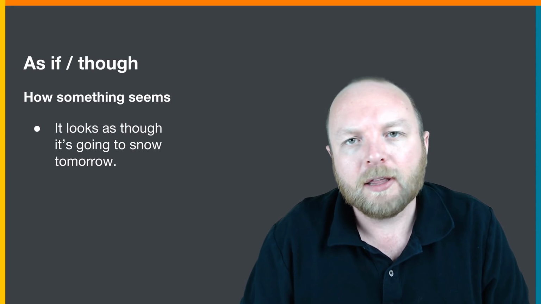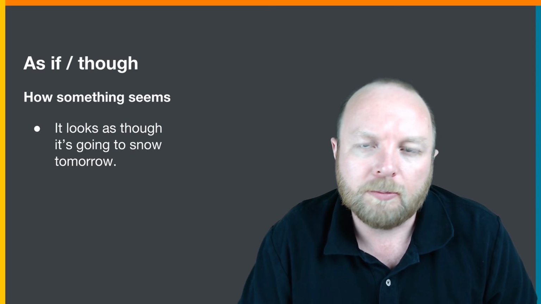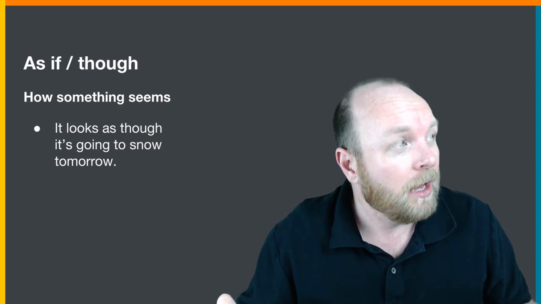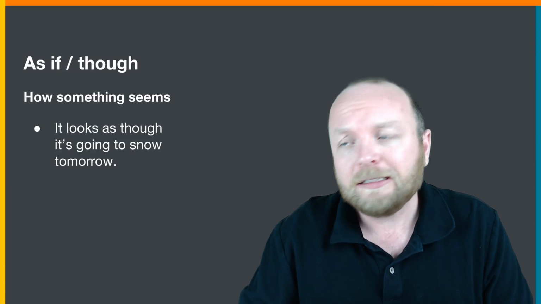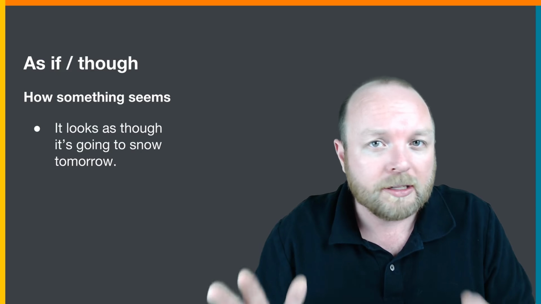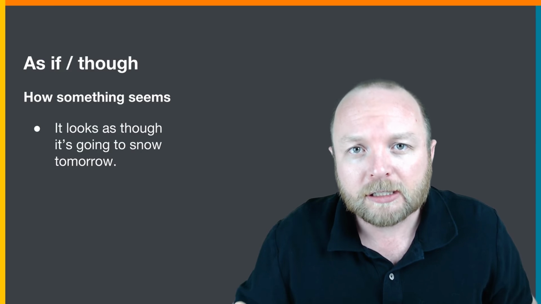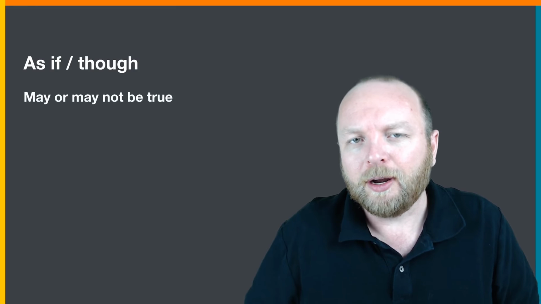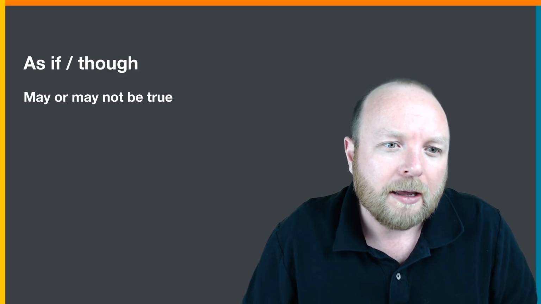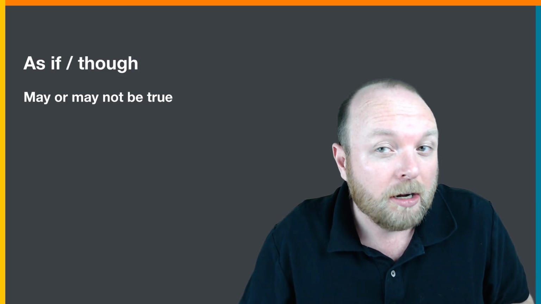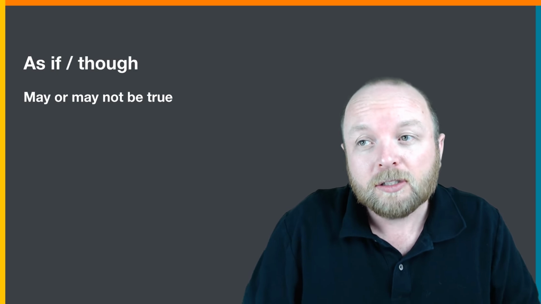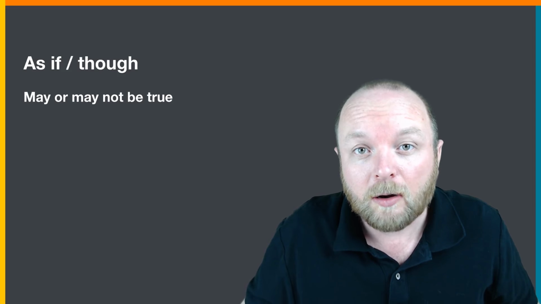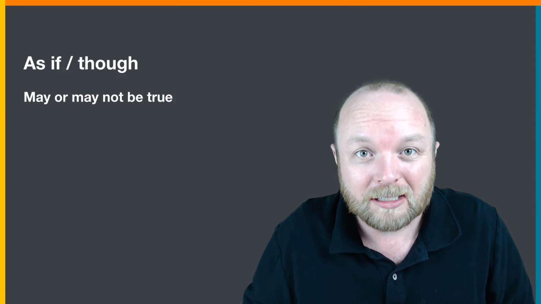It looks as though it's going to snow tomorrow. So I'm outside and I look outside and yeah, it looks as if, as though, it looks like, all the same meaning, it's going to snow tomorrow. Now, when I use this phrase, as if or as though or like, maybe it's true, maybe it's not true. I don't know. So it looks as if it's going to snow. Well, maybe it's going to snow. Maybe it's not going to snow.